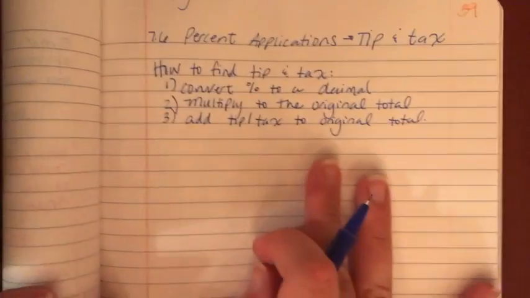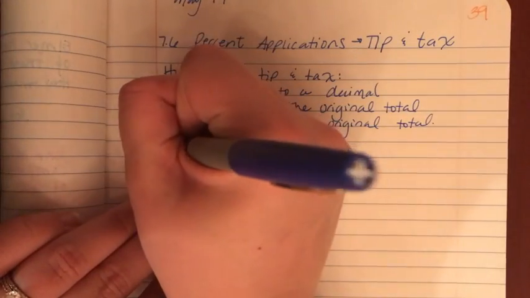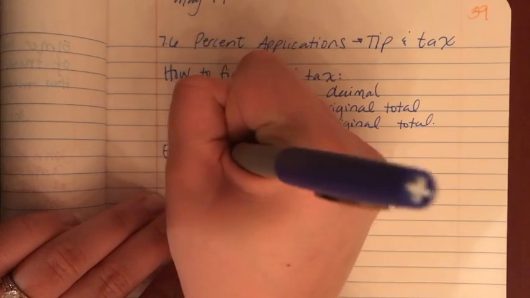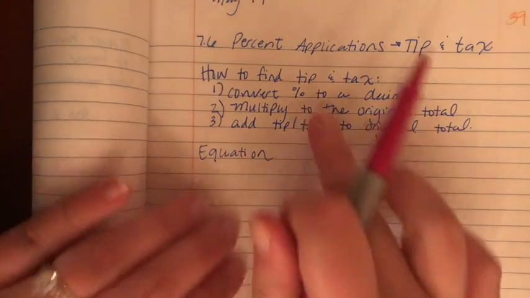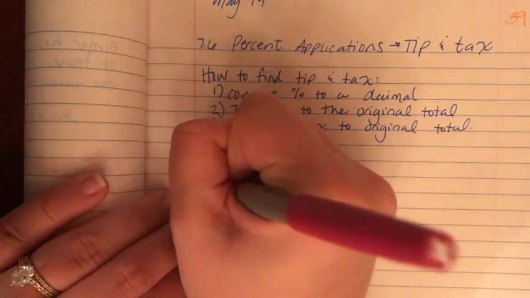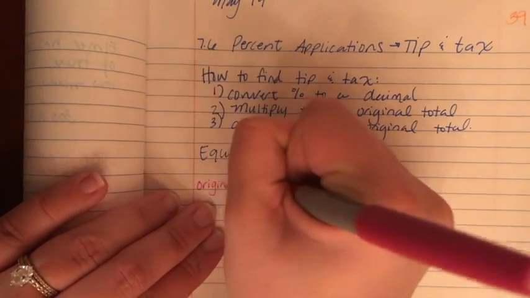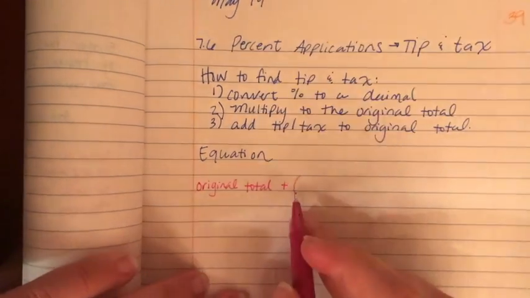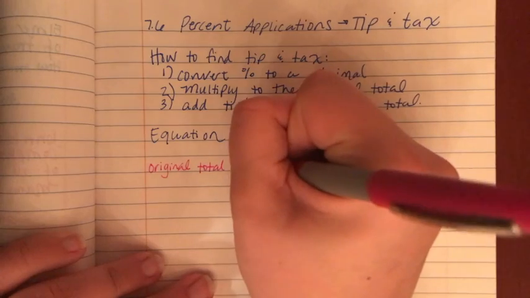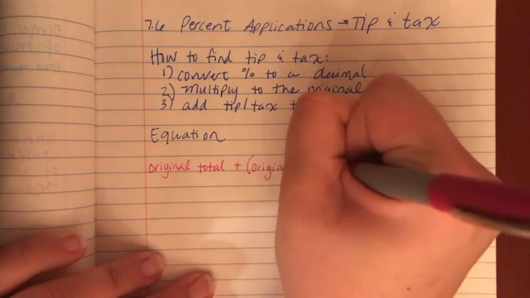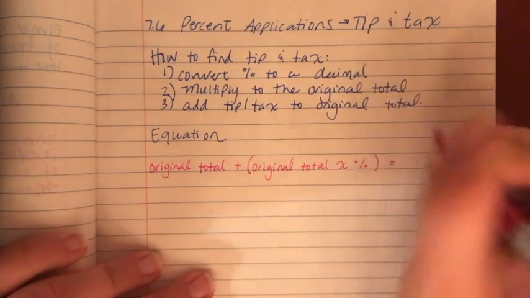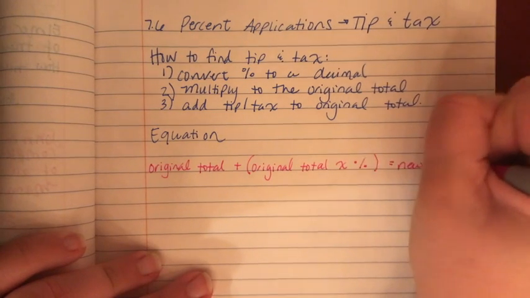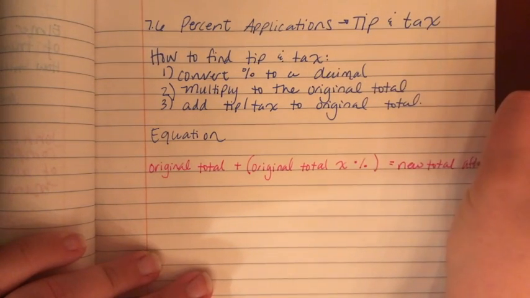Sometimes equations are easier, so we can write one equation that includes all 3 steps. We have original total plus, in parentheses, original total times the percent, and that equals our new total after tip and tax.